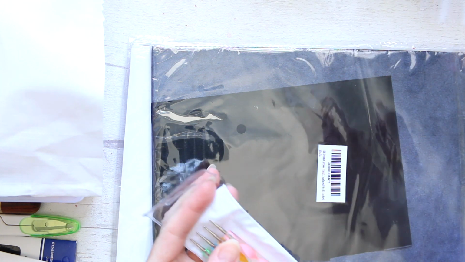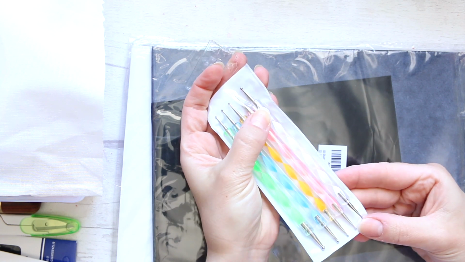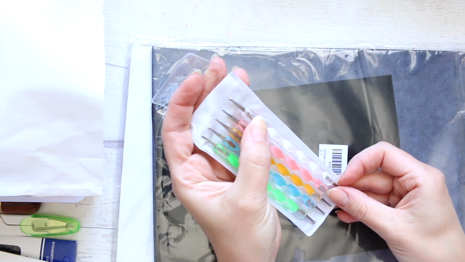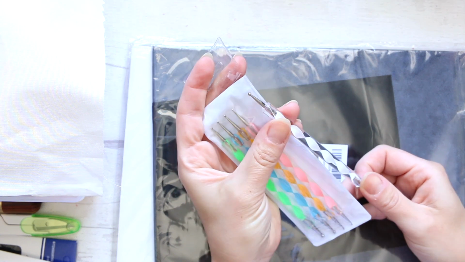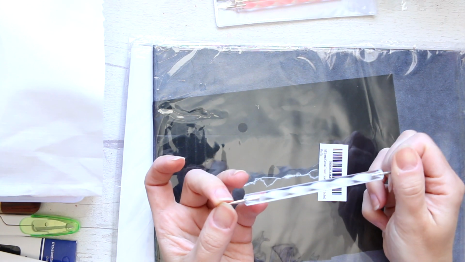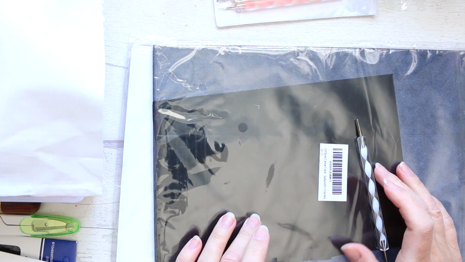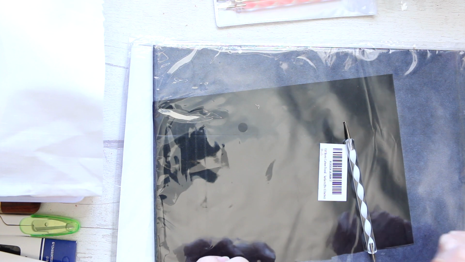Mine came with these tools, which I forgot to mention in the haul. They look like exactly the same tools you would use in nail art, but apparently you can use them for tracing. I'm not sure how comfortable I find them. I think just the pencil would do quite nicely, because this one seems to be pushing through the tracing paper a bit too much, kind of breaking it.